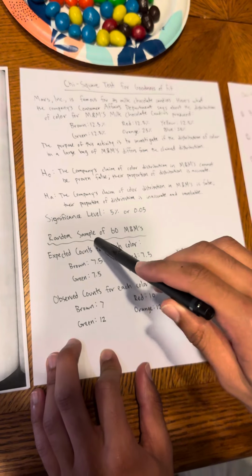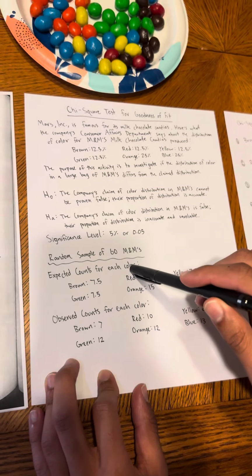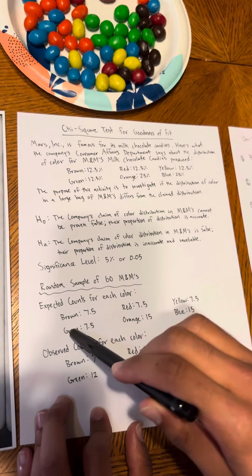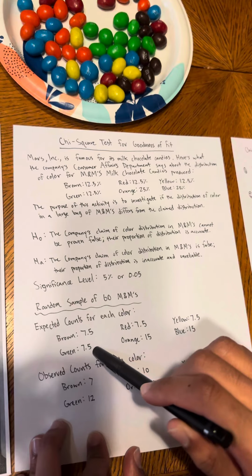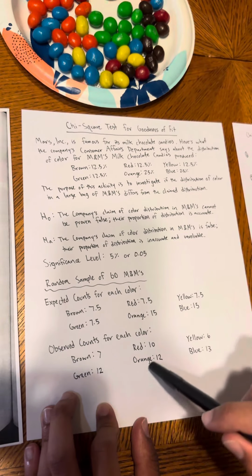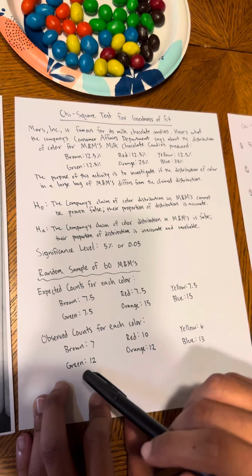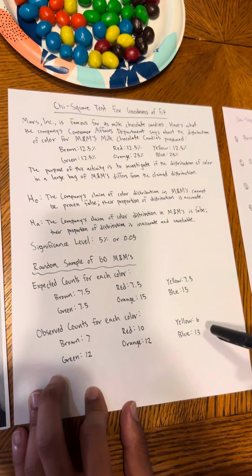And I took a random sample of 60 M&Ms as seen here. Our expected counts for each color will be brown, red, yellow, and green, each having 7.5 M&Ms, and orange and blue having 15 M&Ms. And our observed counts for each color were brown with 7, red with 10, yellow with 6, green with 12, orange with 12, and blue with 13.